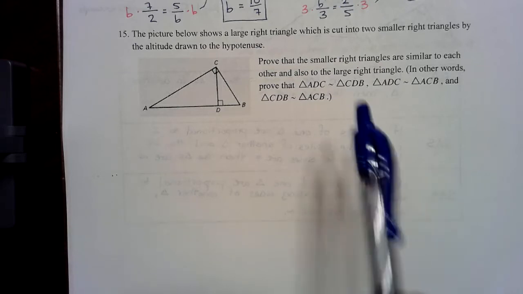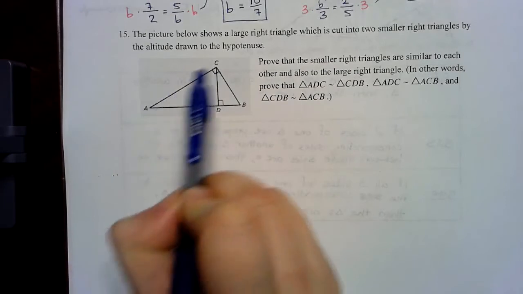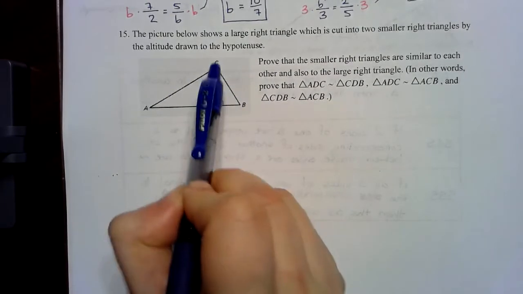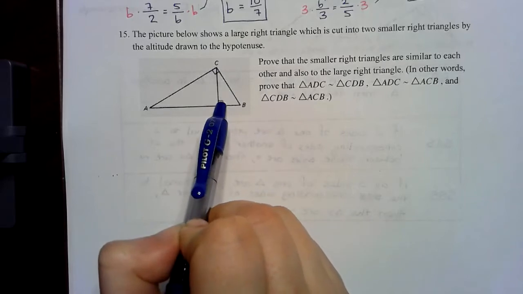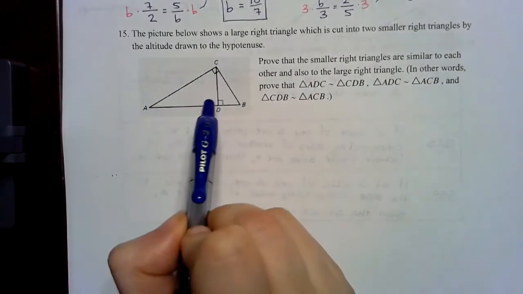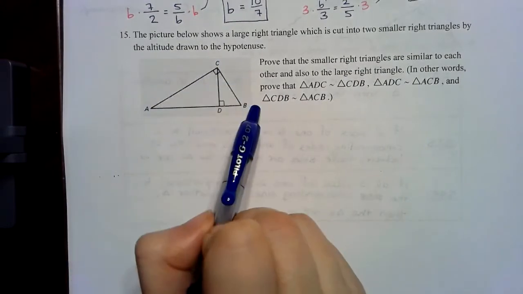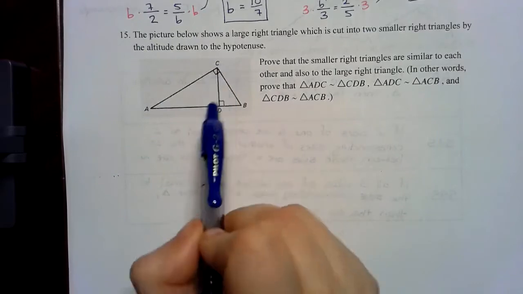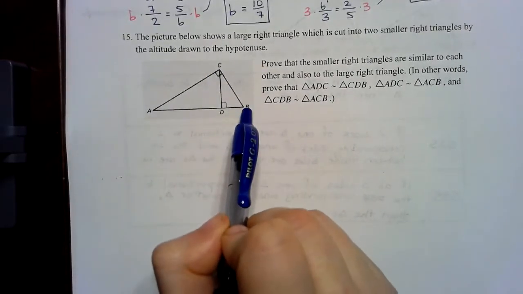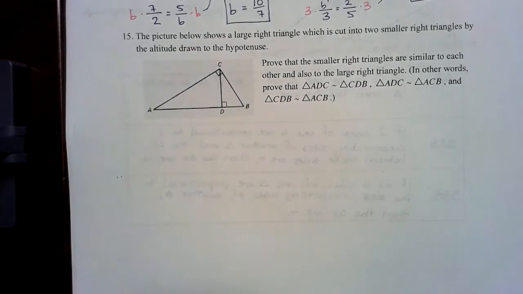So we're trying to show that ADC, this medium-sized triangle, is similar to CDB, this littlest triangle, that ADC, the medium triangle, is similar to ACB, the big triangle, and that CDB, this littlest triangle, is also similar to ACB, the big triangle.